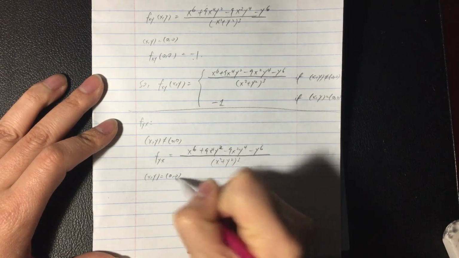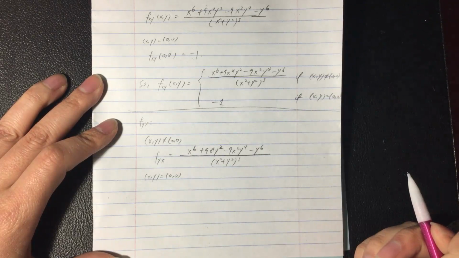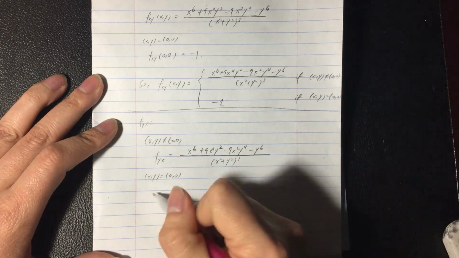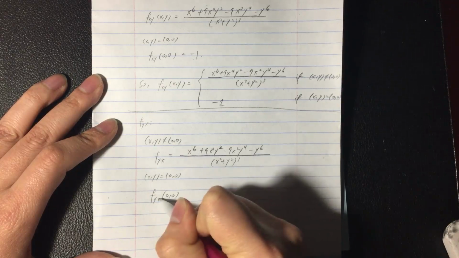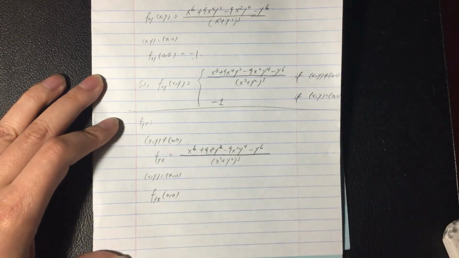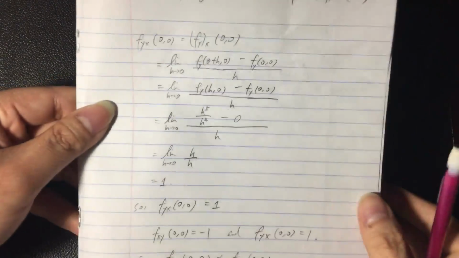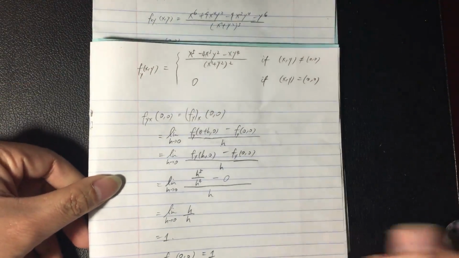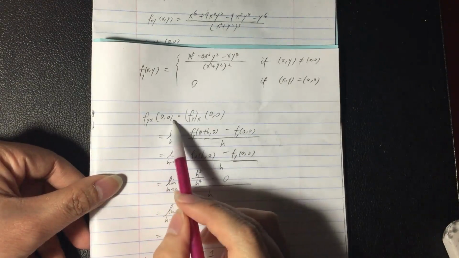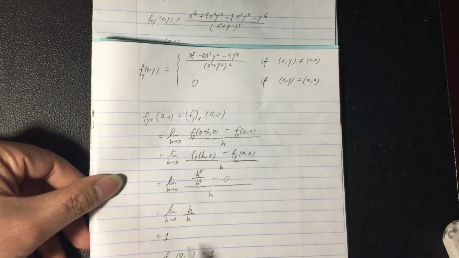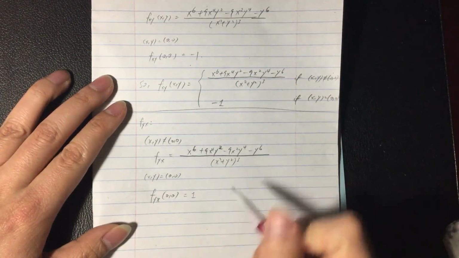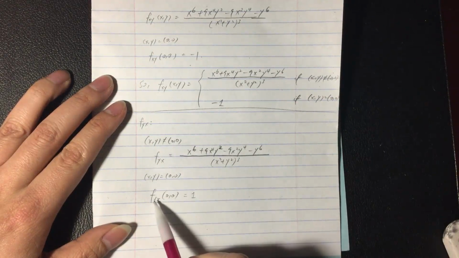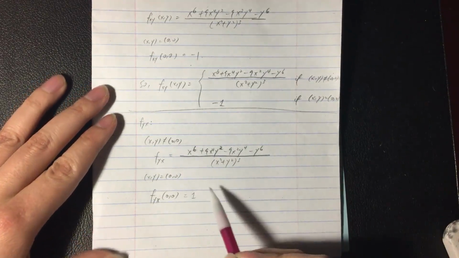If (x,y) is (0,0), then we use the definition of partial derivative to compute f sub yx at (0,0). And we did this earlier. In this example, we computed earlier f sub yx at (0,0). That is positive 1. So when (x,y) is (0,0), f sub yx of (0,0) is 1.